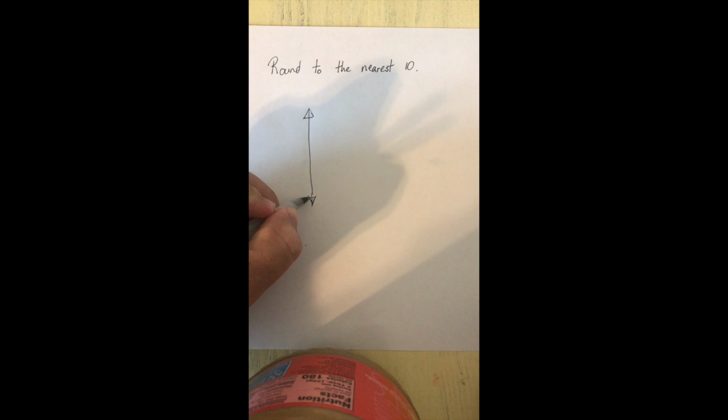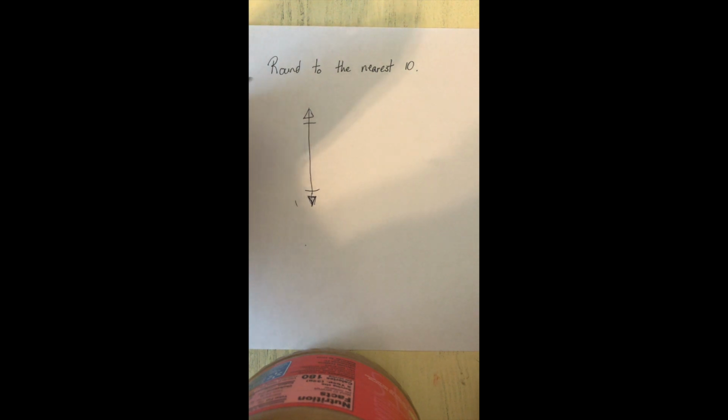On a number line, what you always want to do when you're rounding to the nearest 10 is find your starting point and ending points first. The first example we're going to start with is 4. The question is round to the nearest 10 and your number is 4.